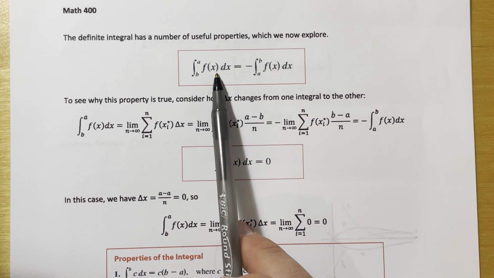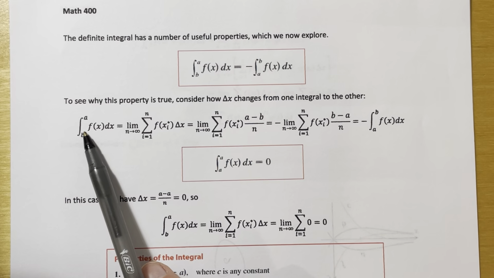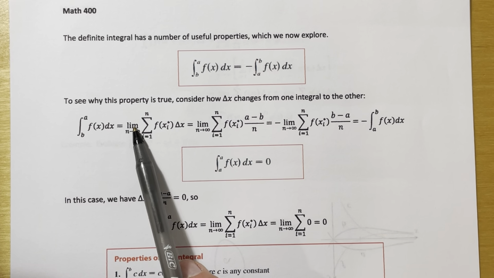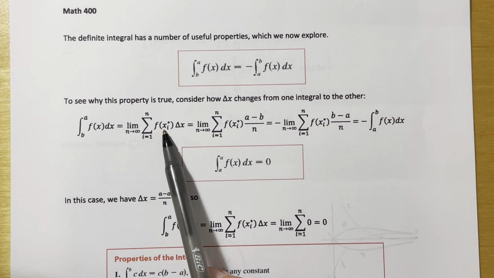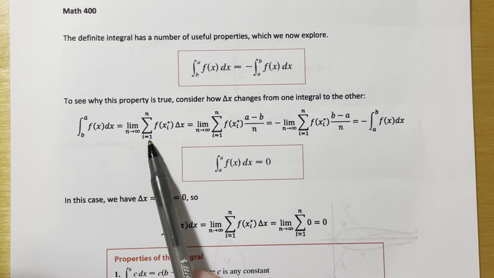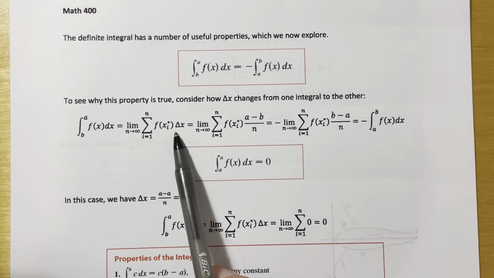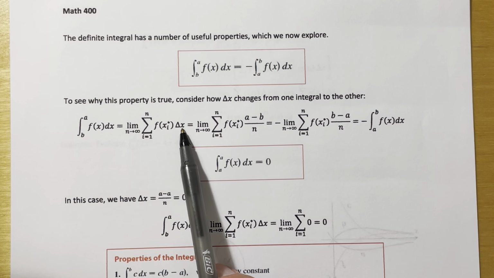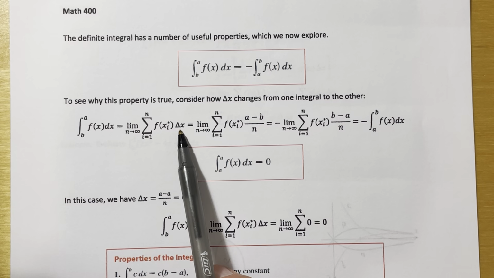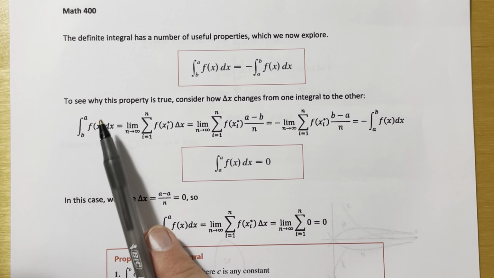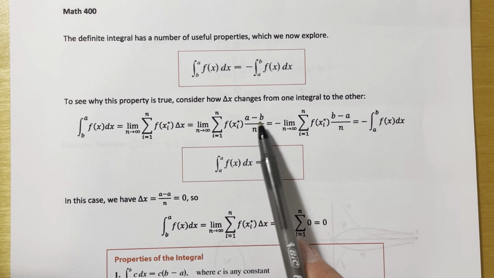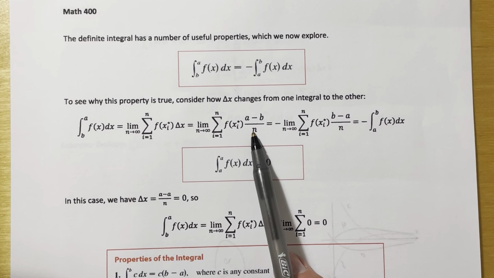So starting with this integral on the left, the integral from b to a of f of x, by definition, is equal to the limit as n goes to infinity of the Riemann sum from i equals 1 to n of f of xi star delta x. The f of xi star is not really going to matter here. The delta x is what makes this thing happen. How do you define delta x? Well, delta x is equal to my upper limit of integration minus my lower limit of integration divided by n, a minus b over n. That's what it is by definition.